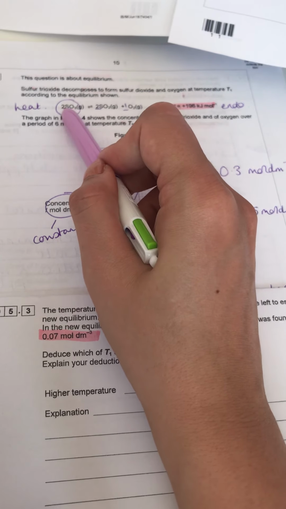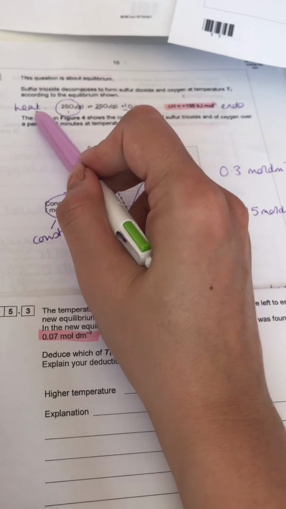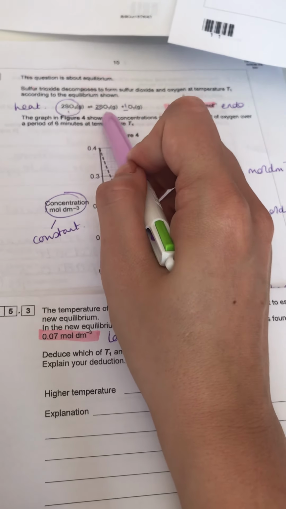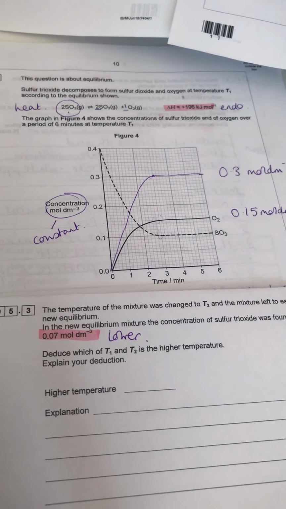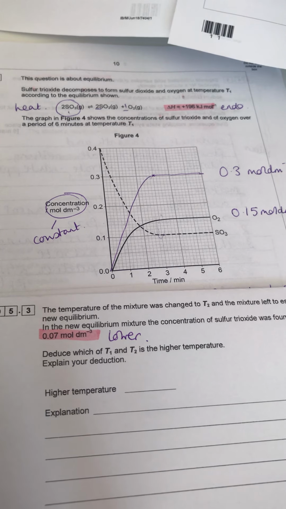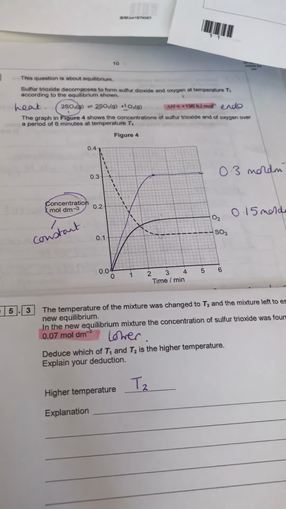Now, if there is less sulfur trioxide, it tells us that the equilibrium in temperature 2 has shifted to the right-hand side. Okay, so if equilibrium has shifted to the right-hand side, that must be because the temperature has been increased. So the higher temperature must be T2.